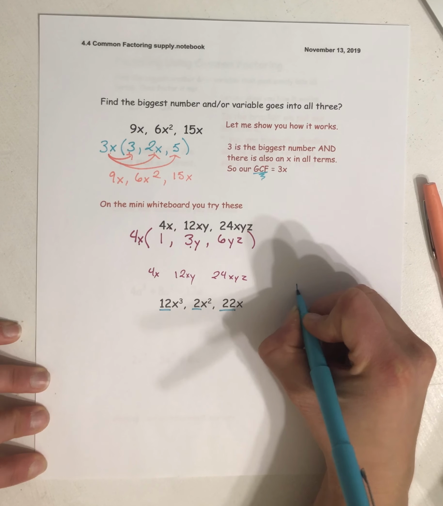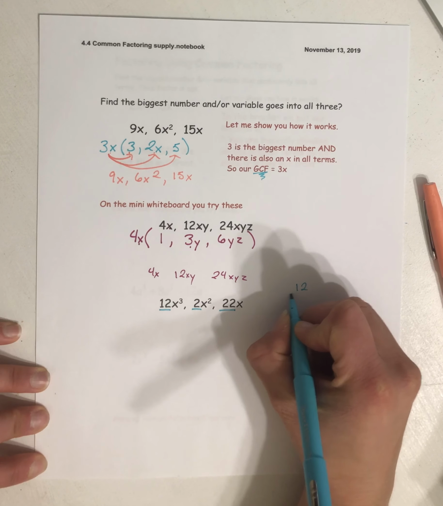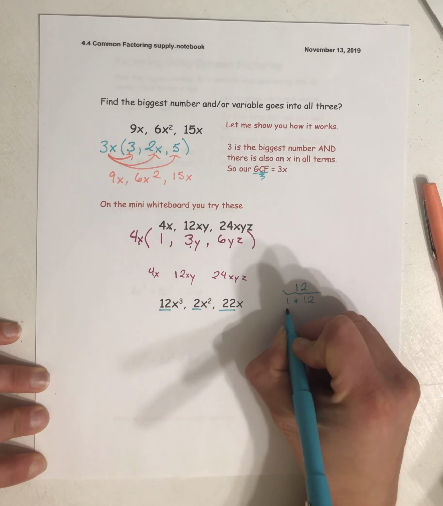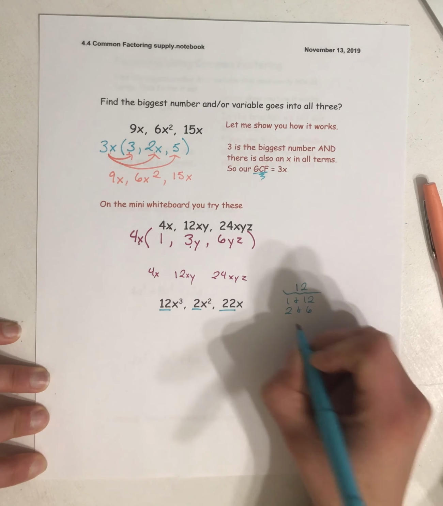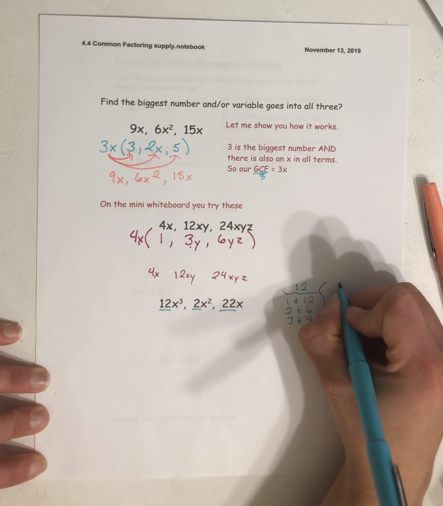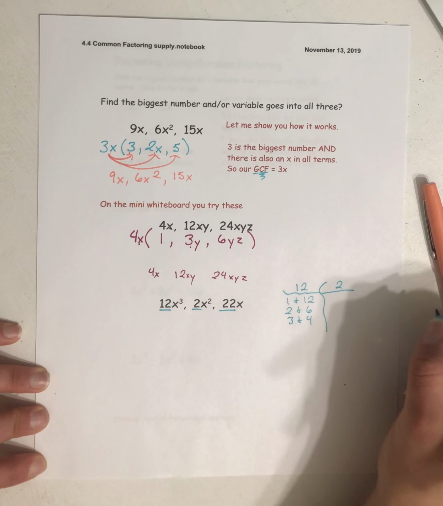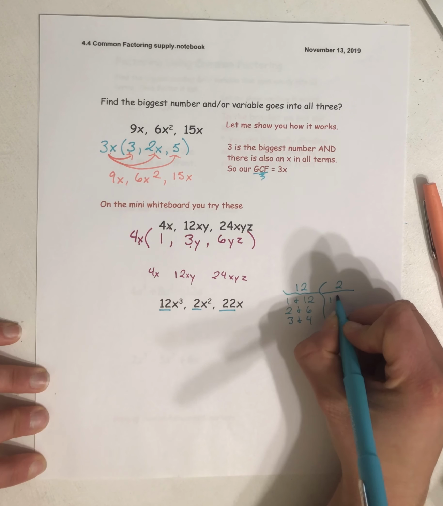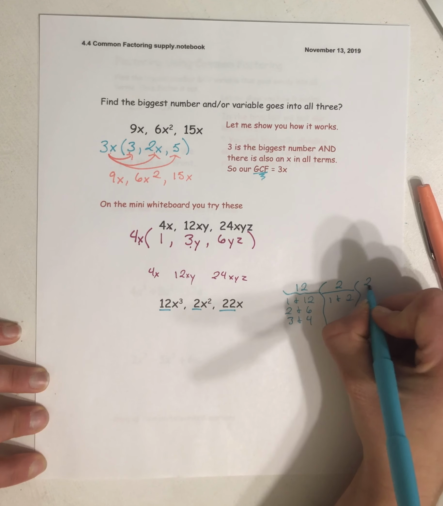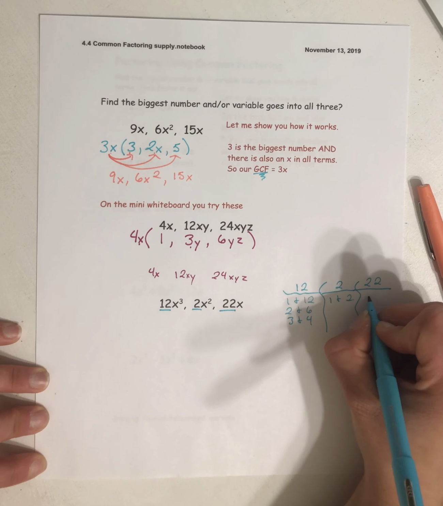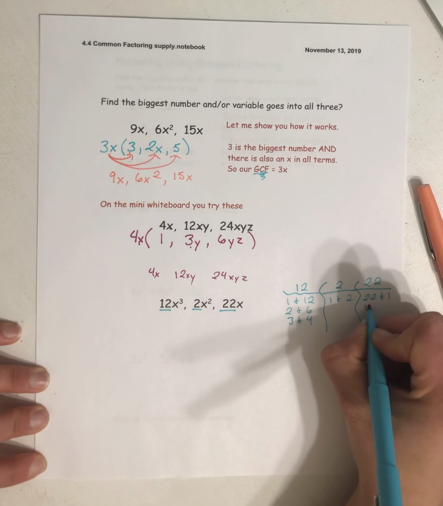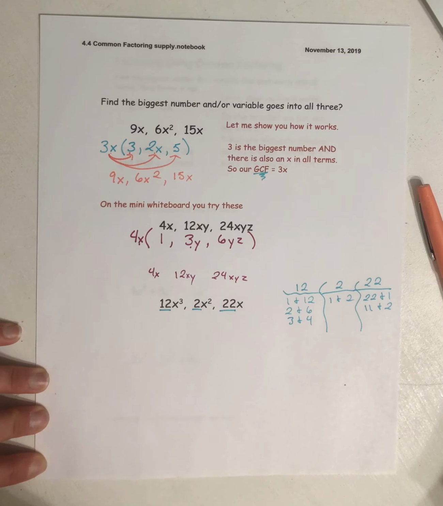So the multiples of 12, we can do 1 and 12. We can do 2 and 6. We can do 3 and 4. Okay, the multiples of 2, we can do 1 and 2, and that's it. Multiples of 22, we can do 22 times 1, or 11 and 2, right? Because 11 times 2 is 22.